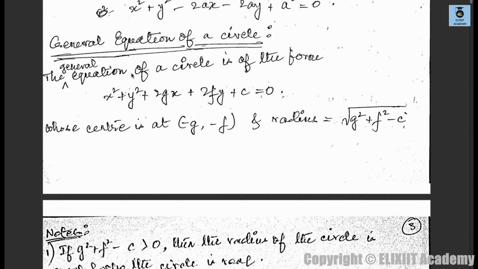The general equation of the circle which you need to remember is x square plus y square plus 2gx plus 2fy plus c is 0, whose center is at minus g comma minus f. If this is not 1, you are supposed to make this as 1 and then solve. If these two are different, then definitely it's not a circle, because the necessary condition is coefficient of x square must be equal to coefficient of y square. If they are different, we have to divide and then solve. Otherwise, if they are different, let's say 2 and 3 are given, that cannot be a circle. Maybe something else, but that cannot be a circle.